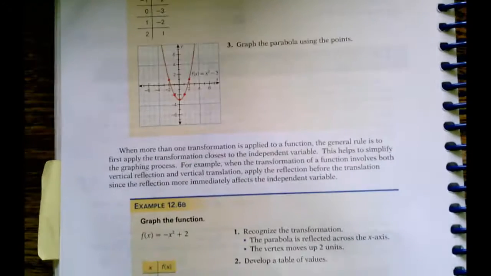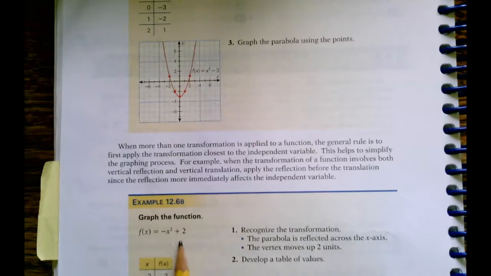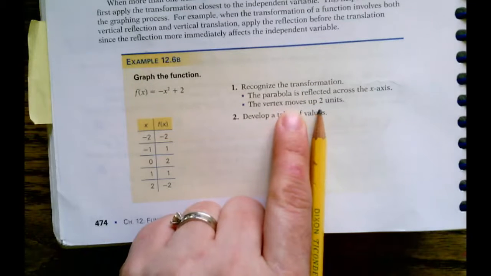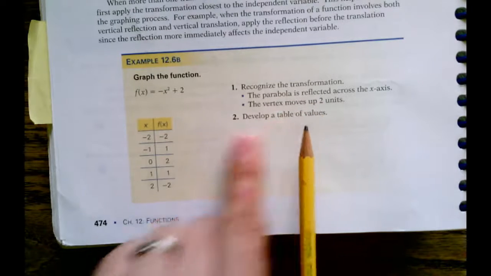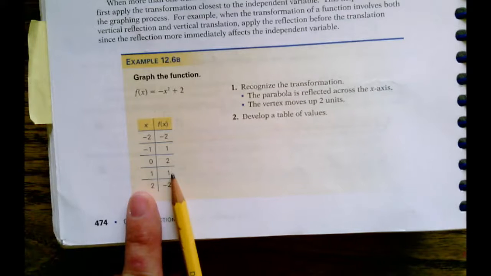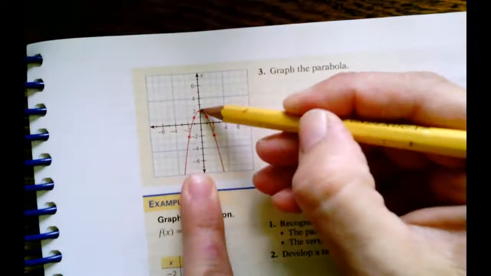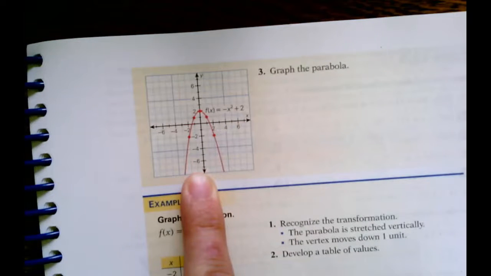Same thing here. This one looks a little bit different because it has this negative x squared. So it's reflected across the x-axis and it's shifted. Notice here what this looks like. When you graph it, you have this. It's been flipped and it's shifted up 2.